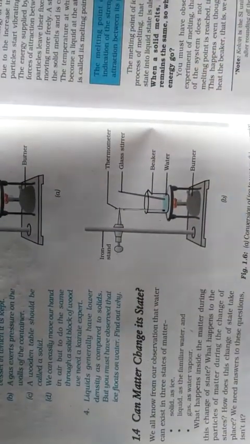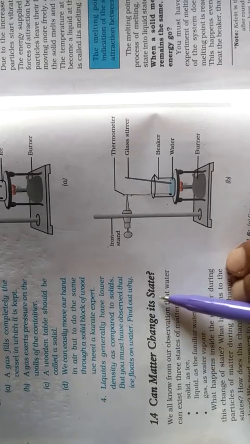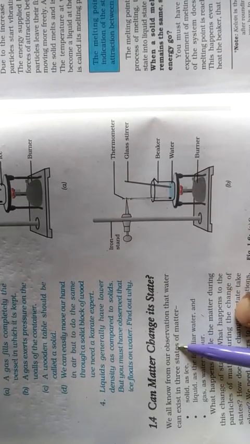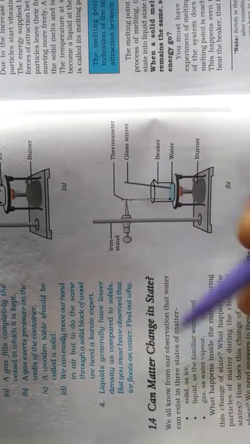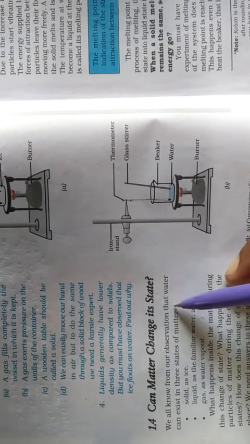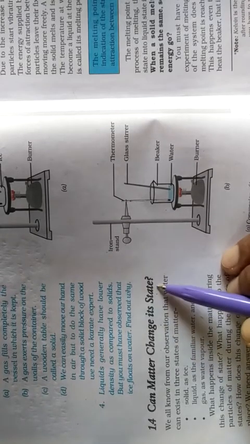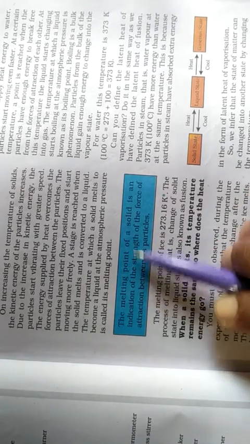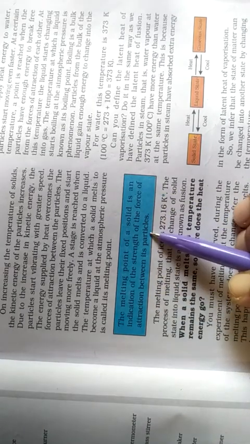Now see, can matter change its state? Of course, matter can change its state by external forces. Suppose we increase the temperature, we decrease the temperature, we increase the pressure or decrease the pressure. If any external factors affect the state of matter, naturally it can be changed. Now see, the next point is melting point. Correct? The melting point of a solid is an indication of the strength of force of attraction between its particles.